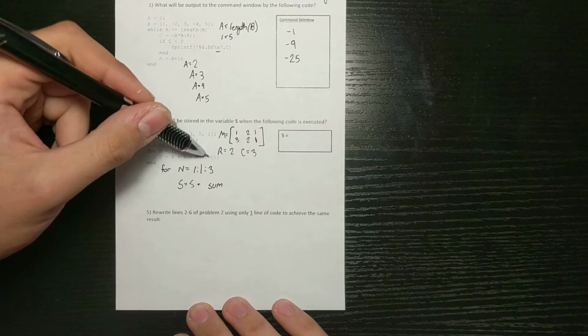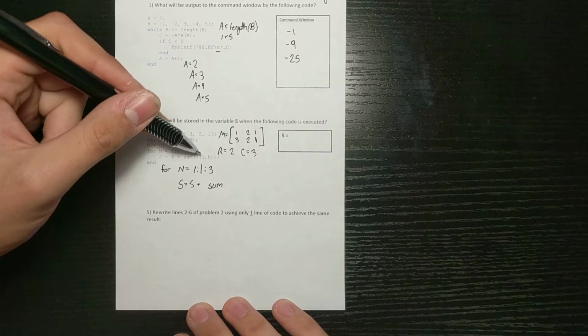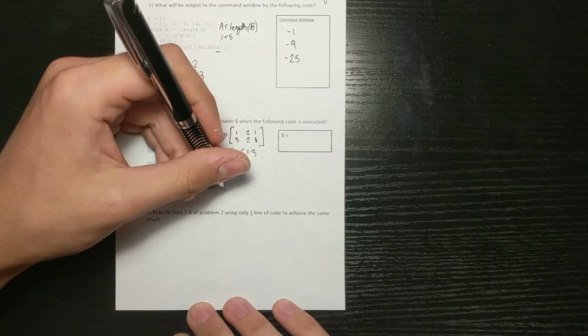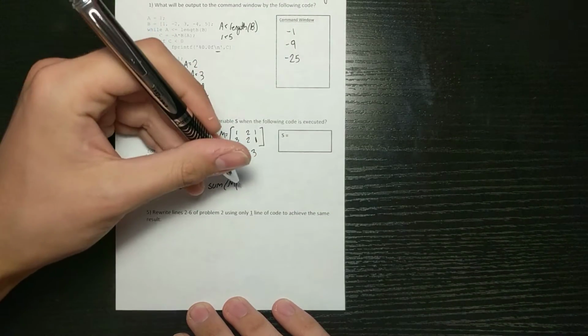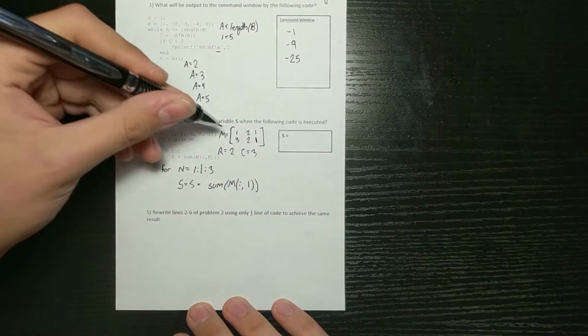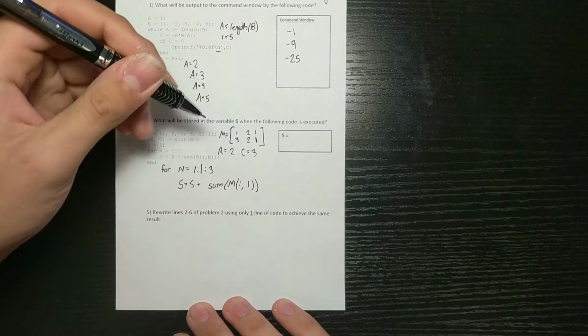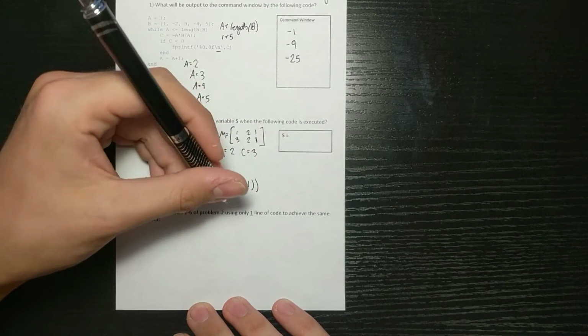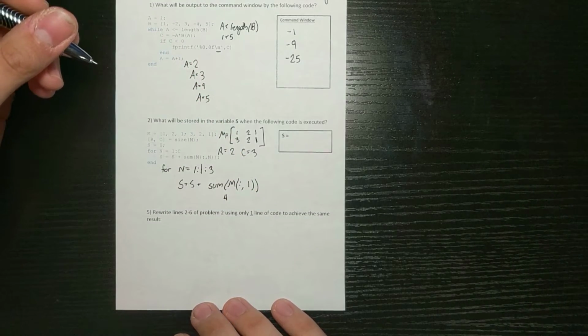So n is going to be our counter. The first time this runs, it's going to be the sum of m, all rows and the first column. In other words, all rows first column, that's 1 and 3. So this will be 4 the first time our code runs.